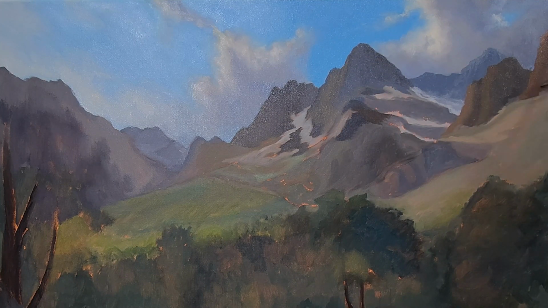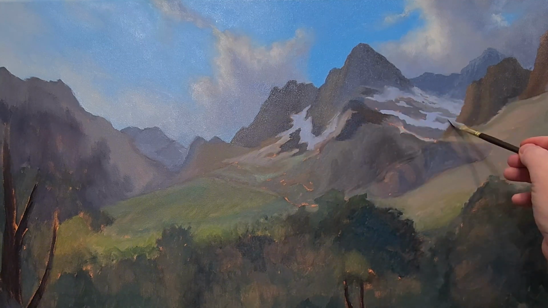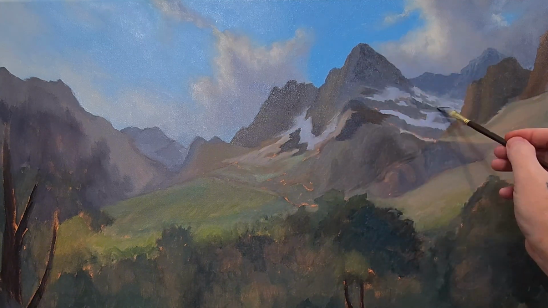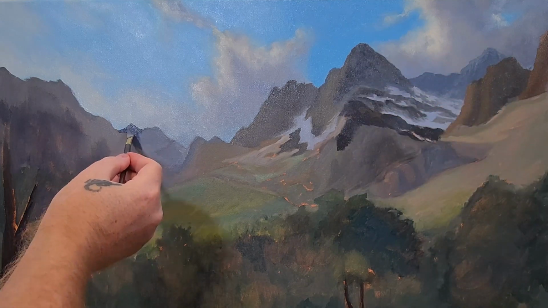The block-in is great for giving us the general shape and the big colors and everything, but it is truly where the modeling comes in, or the modeling phase, when we start to really see the scene shape up how we want it to be for the final cut.